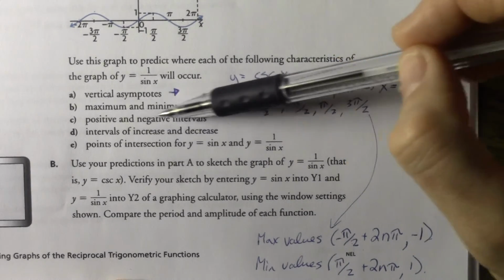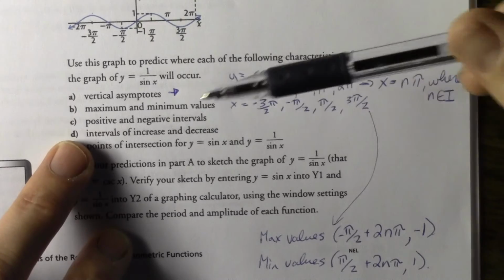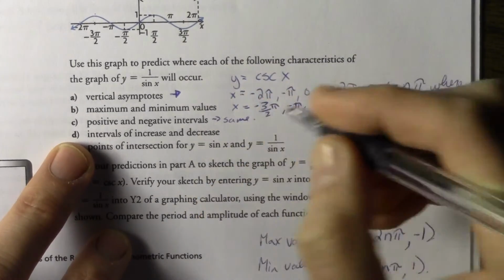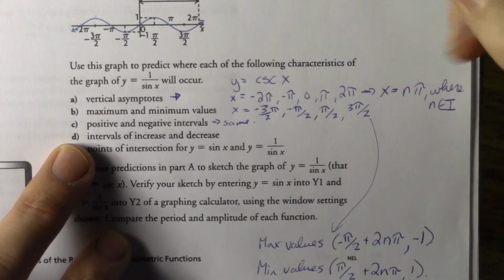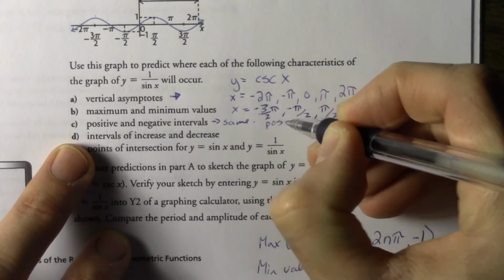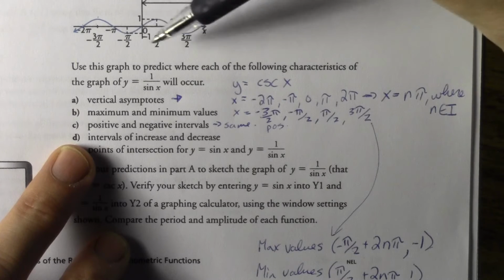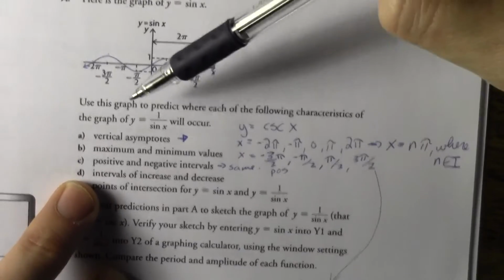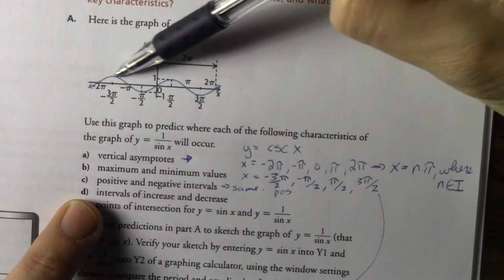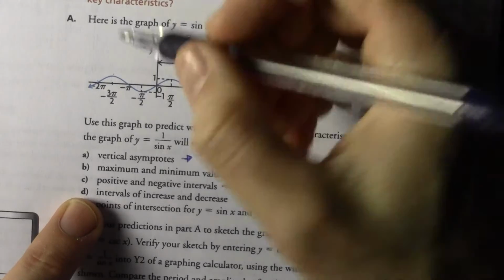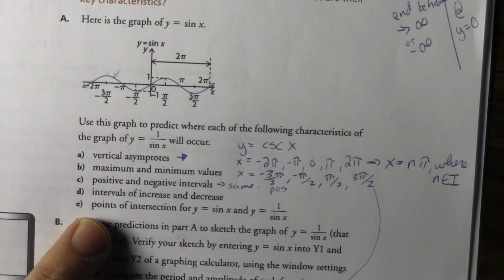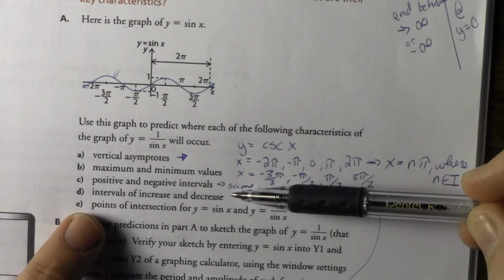Okay, positive and negative intervals. These are going to be the same, right? So these are the same. The graph is positive between 0 and pi, and from -2 pi to -pi, these are positive, okay? So you would need to develop an n formula for the positive and negative intervals.